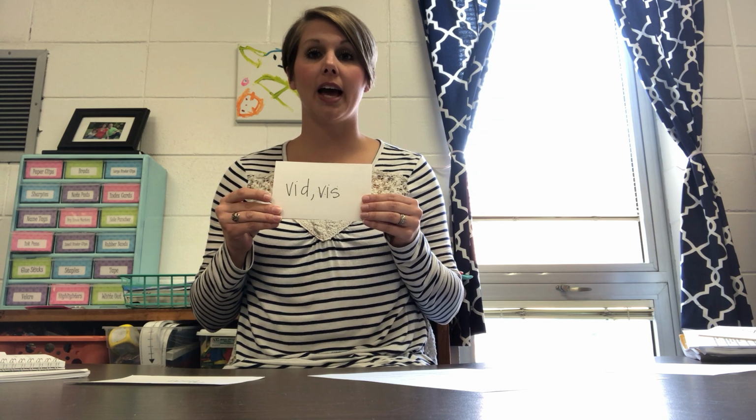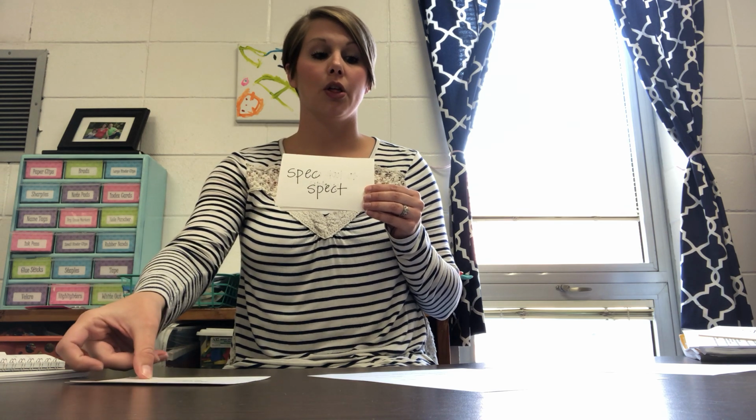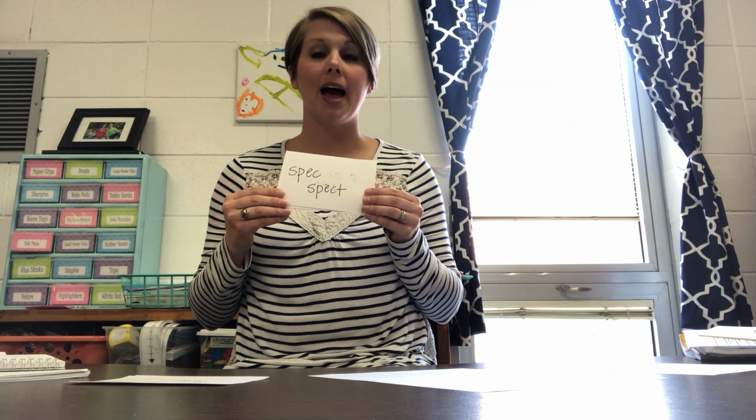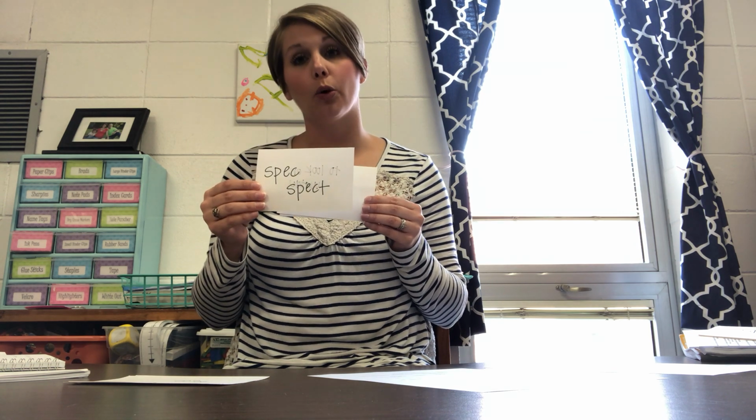Next you have vid and vis, okay? Now these mean to see, like vision or video. Third, you have spec or spect. This means to look or to watch, like spectacles is what we call glasses, and that's something that we look with.